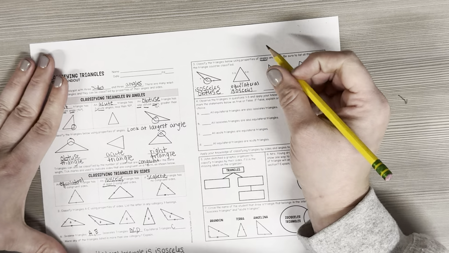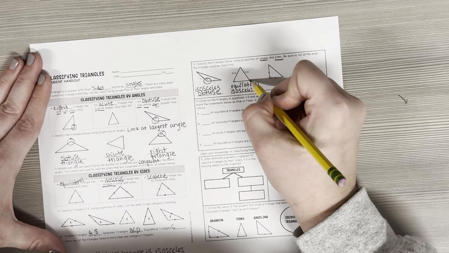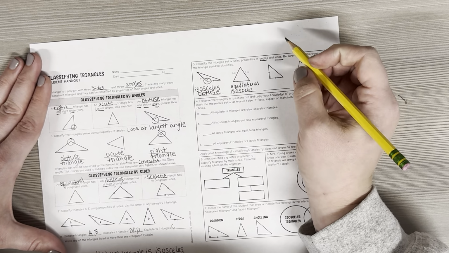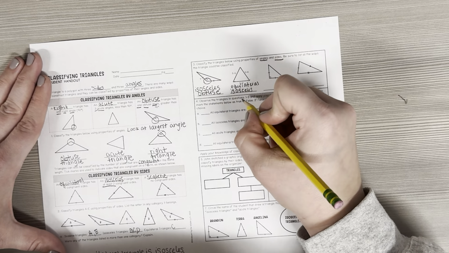Now let's look at by angle. All those angles are acute. They're all less than 90 degrees. This will also be acute.